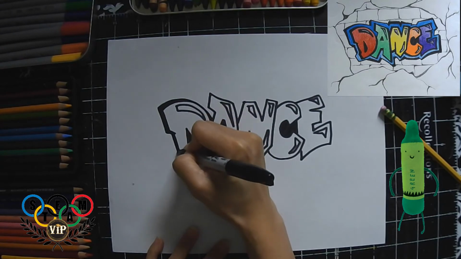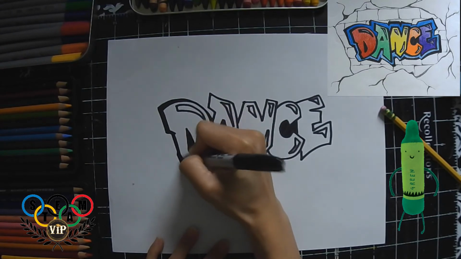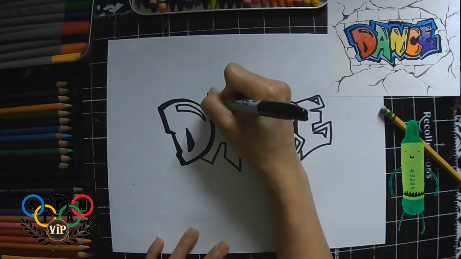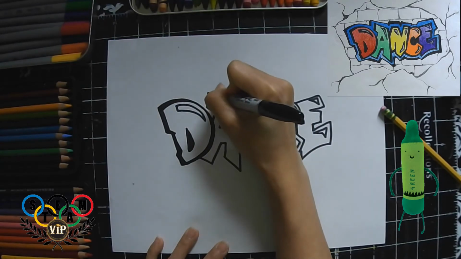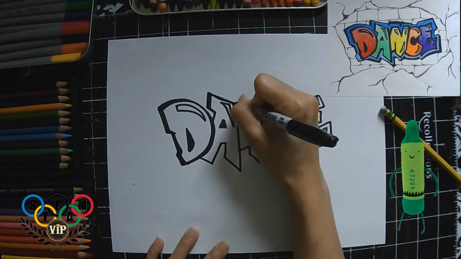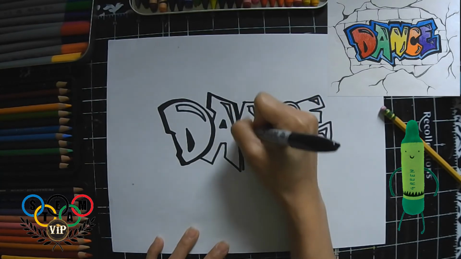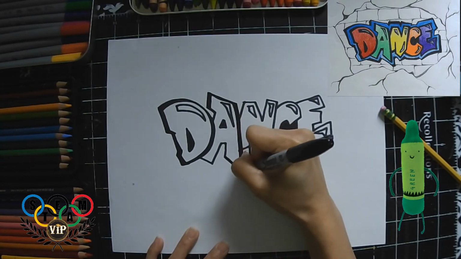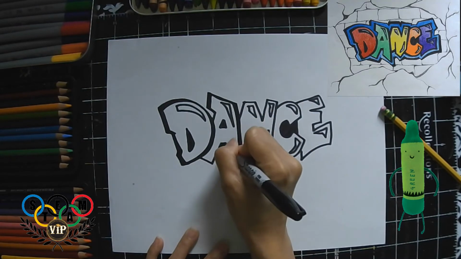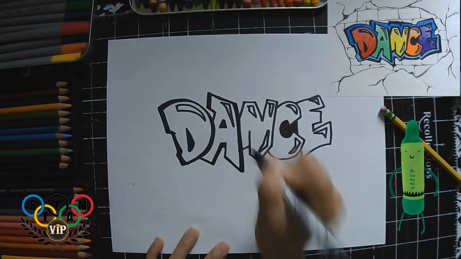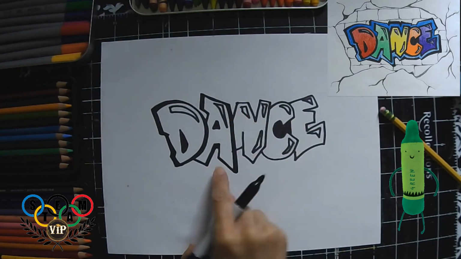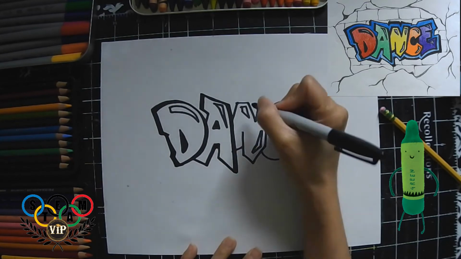To do that, I am just doubling up on some of my lines. There's our D. Some parts are going to be a little bit thicker than other parts. That's going to help create the emphasis. Like this part of the A is a little bit thicker than this side.